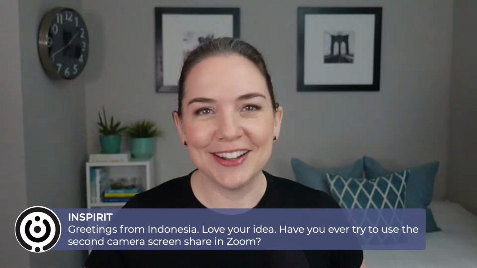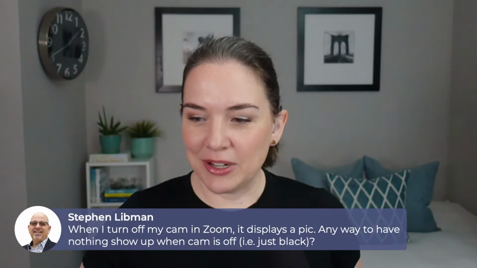Greetings from Indonesia. Hello. Love your idea. Have you ever tried to use a second camera screen share in Zoom? I think I might need second camera screen share in Zoom. Can you provide more detail of what you mean there? When I turn off my camera, it displays a pic. Any way to not have it show up?